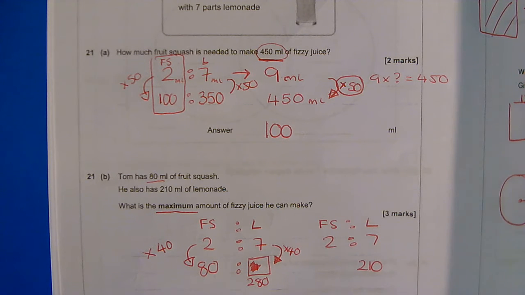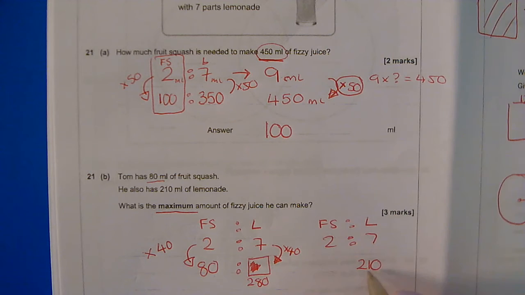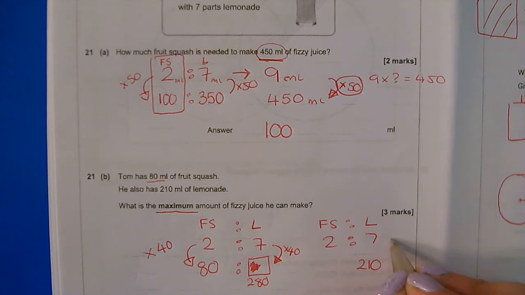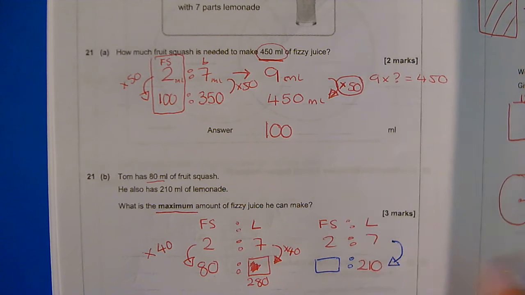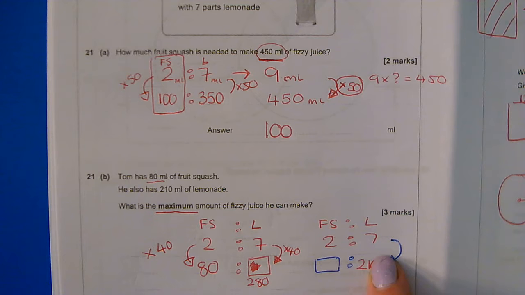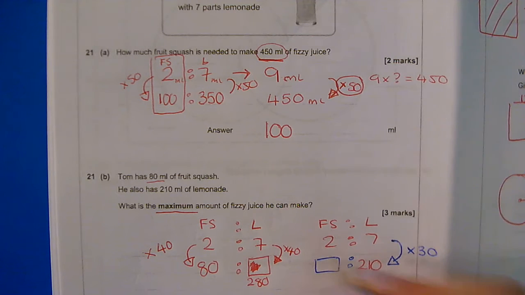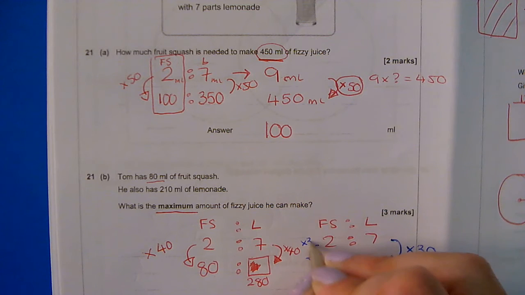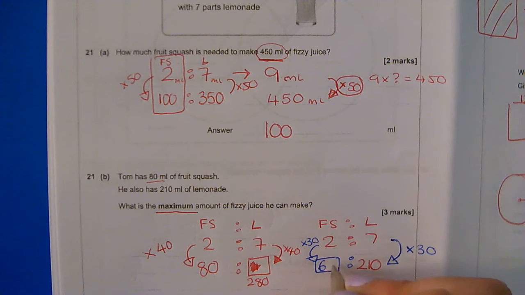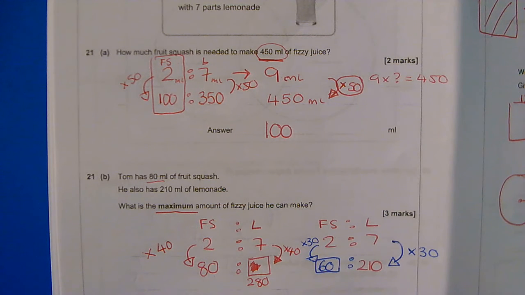So let's have a look at the other one that they gave us. He said he got 210 ml of lemonade. So if we scale up the lemonade and see how much fruit he'd need. 7 to get to 21 is 3, then make it 10 times bigger, so times 30. Therefore I can times that by 30. 2 3s is 6, then make it 10 times bigger.